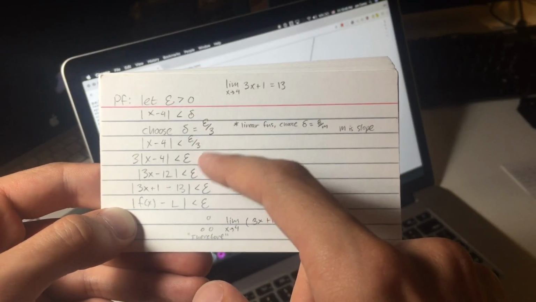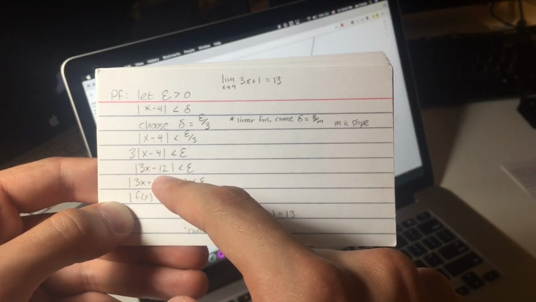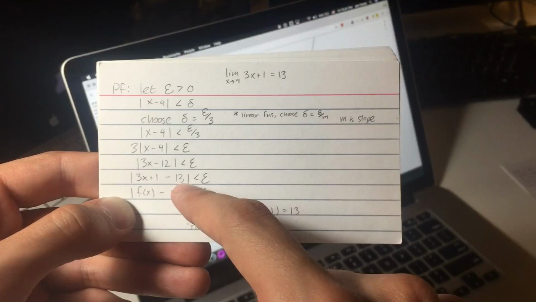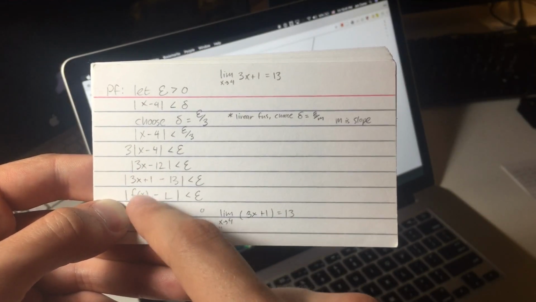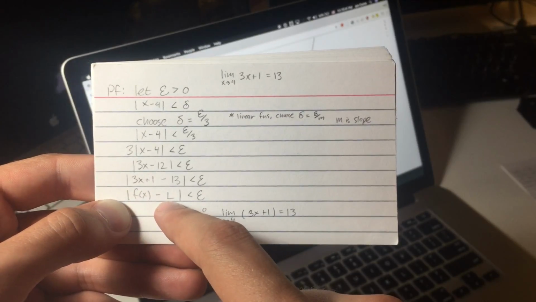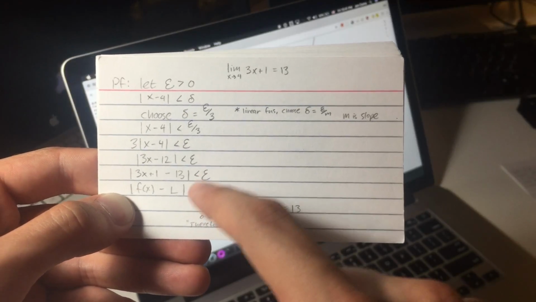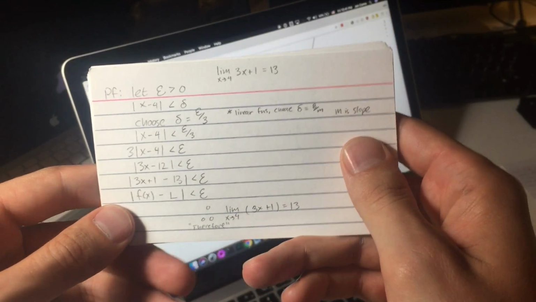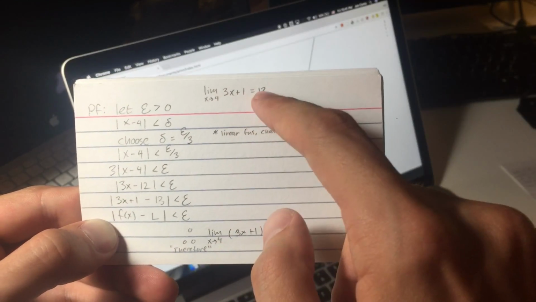And if you do that, you just substitute it in, multiply both sides by 3, distribute the 3 inside the absolute value, break this up into two things, because plus 1 minus 13 is the same thing as minus 12. And then you see, here's the output of the function, here's the limit, and it's less than what the guy has challenged you with, right? He said make this distance be less than epsilon. It's done, I win, right? So you're good, proven. So the limit of this function as x gets closer to 4 is 13.